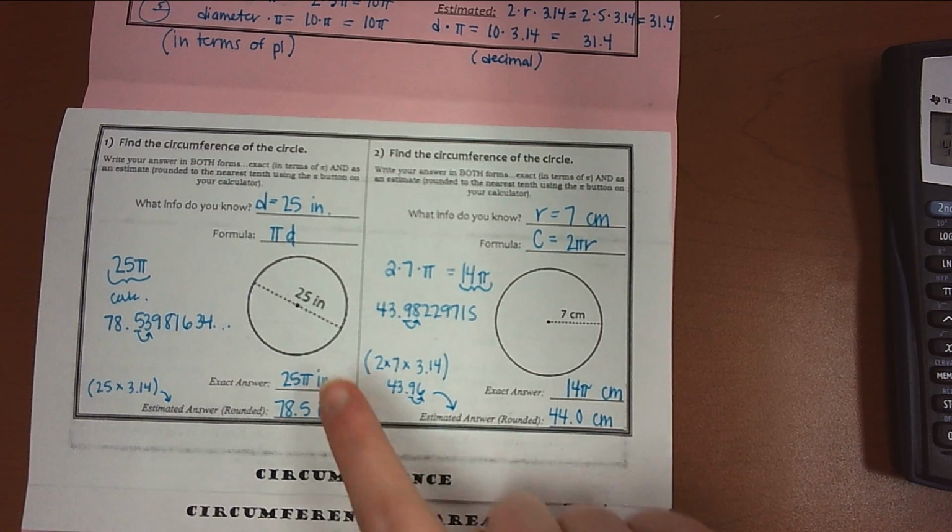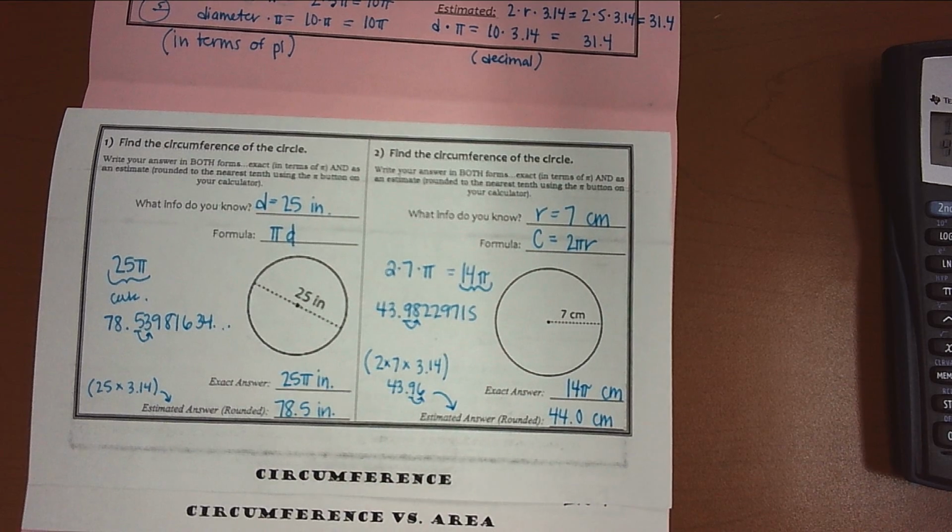And then knowing that when we're finding circumference, we're finding a length or a distance, and so we need to make sure that we label. In this case, we labeled with inches and centimeters.